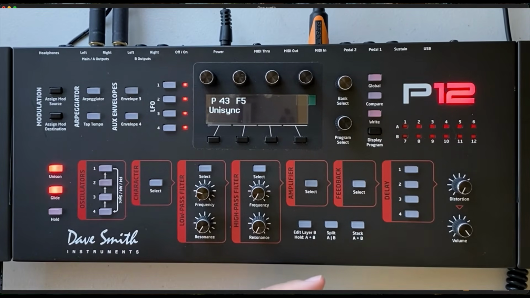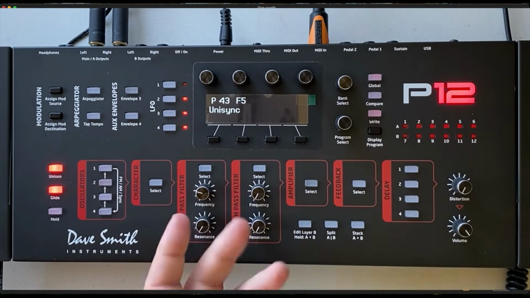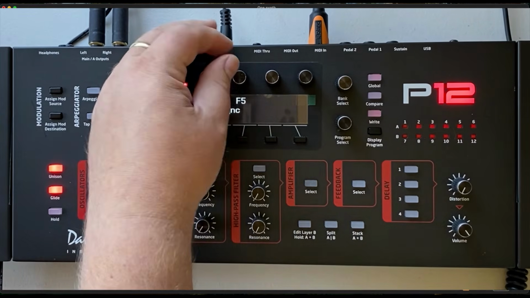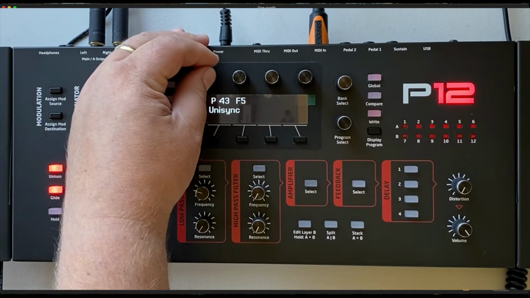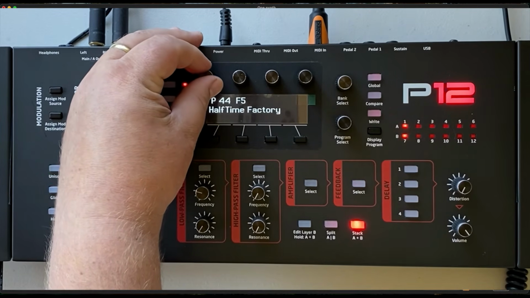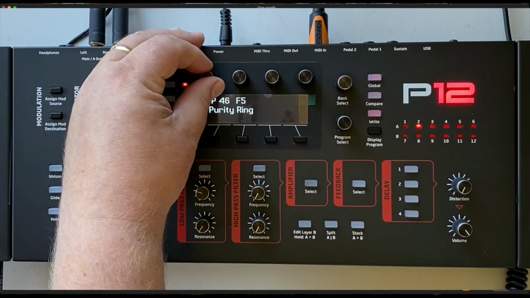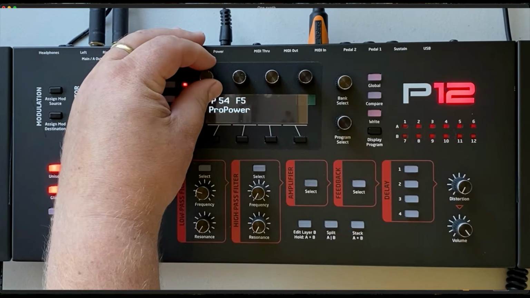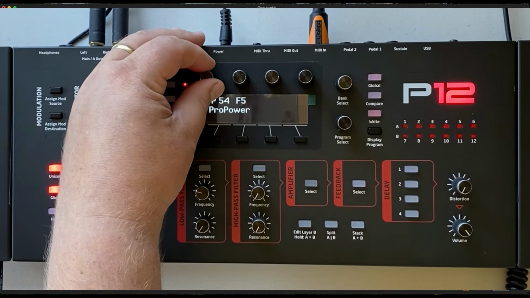It sounds great. This is one of those cases where that lead is distinctive and it sounds good, but in the context, it's not really appropriate. Let's see what else. Let's find something else. We can do another pluck lead. We got enough plucks in there.